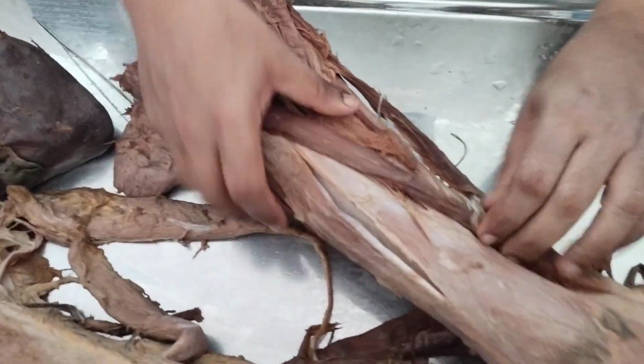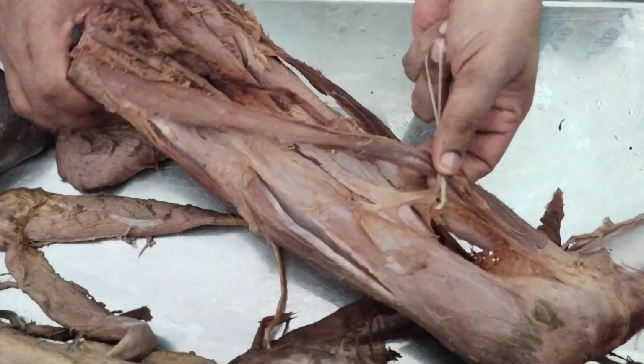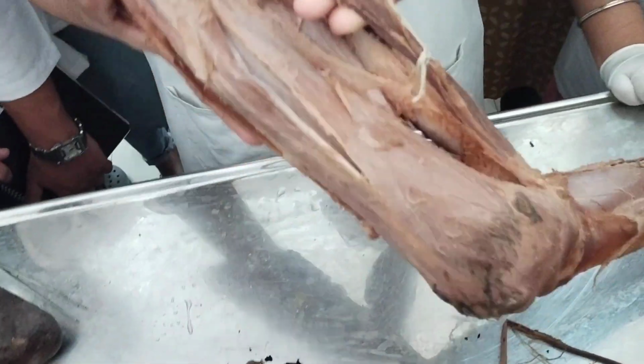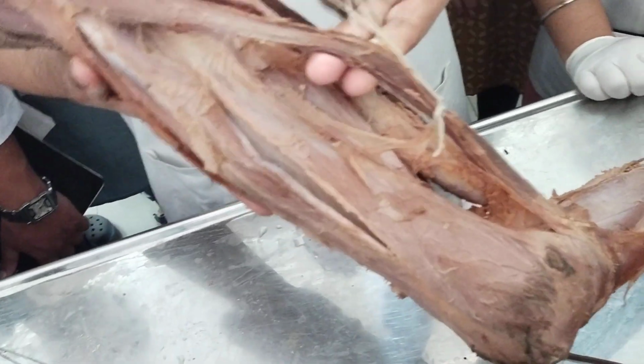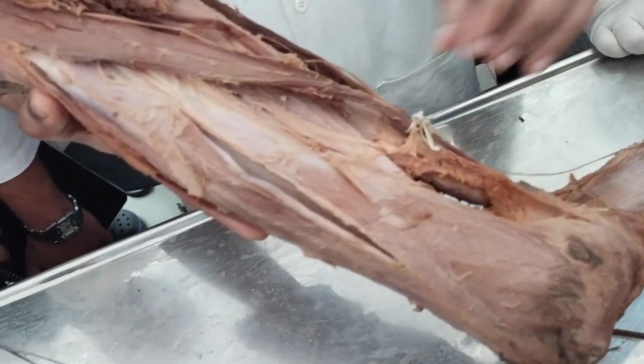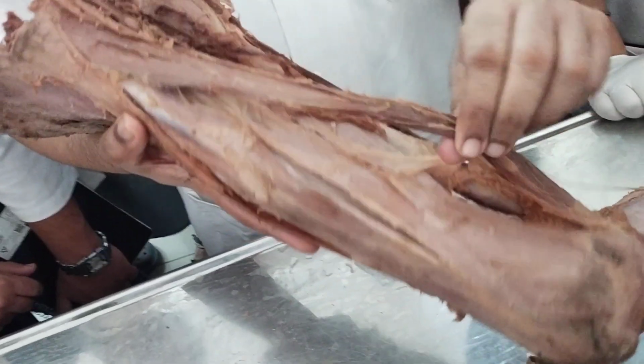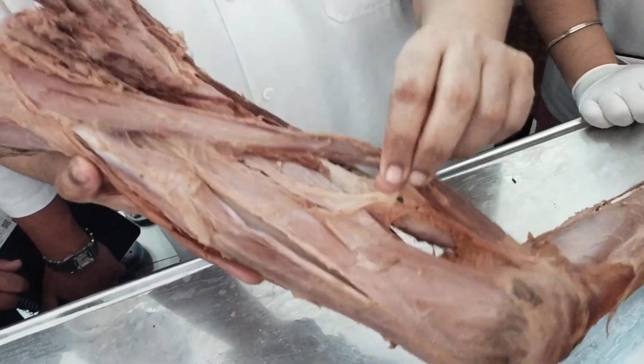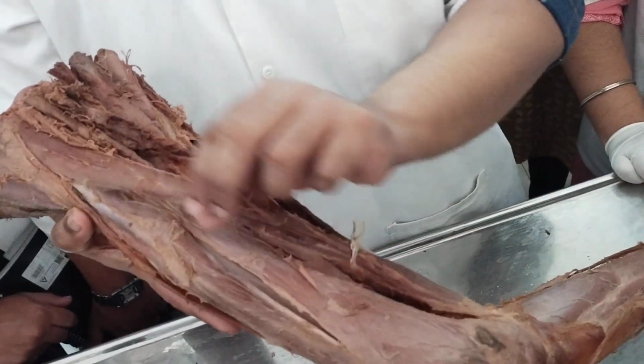Any muscle you take in the quadriceps. Then see, this is already tied. This is the sartorius. No PCT in the lower limb is completed without tying this. At least you should get sartorius as a spotting in the lower limb PCT.